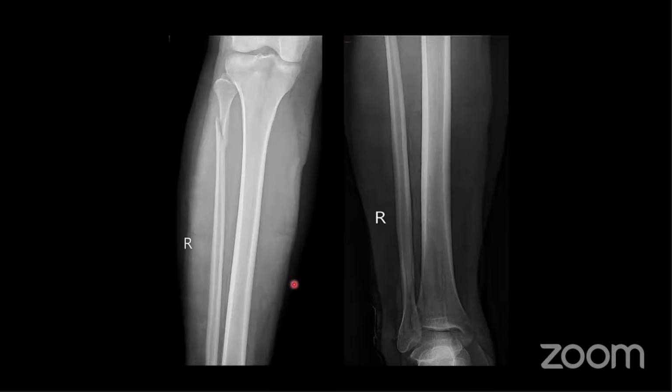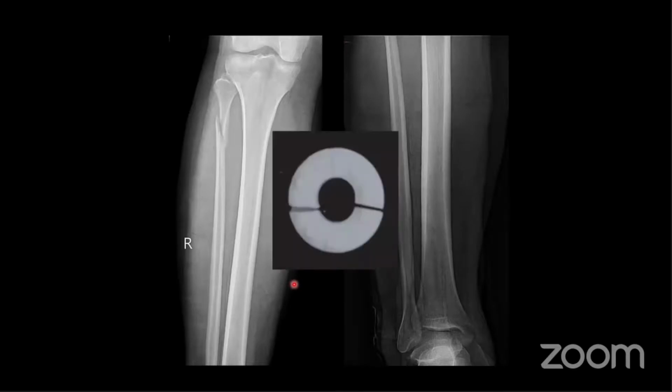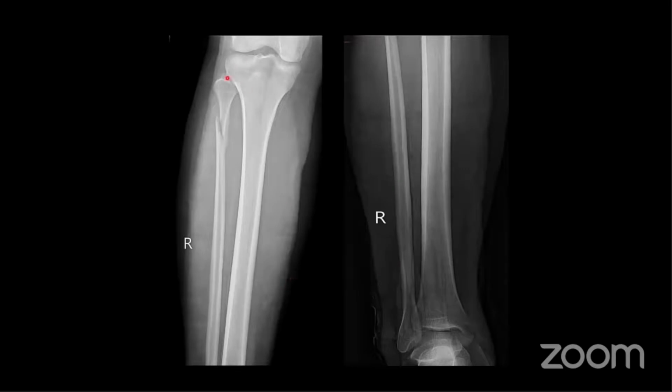Yeah, I agree. These views probably are inadequate, but I borrowed this case from Radiopedia, so it's not my fault. So this is something called a Maisonneuve fracture, but this is about my point about the Polo mint, the idea that you have to have two fractures here.